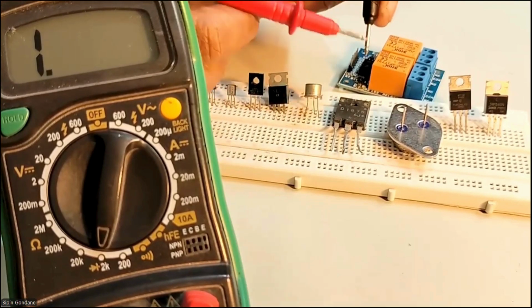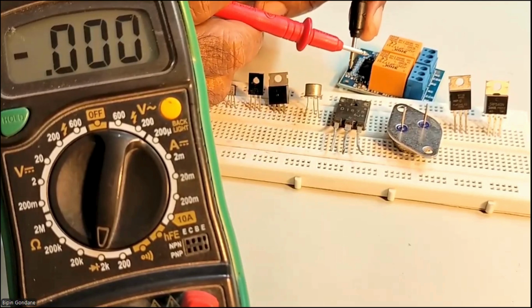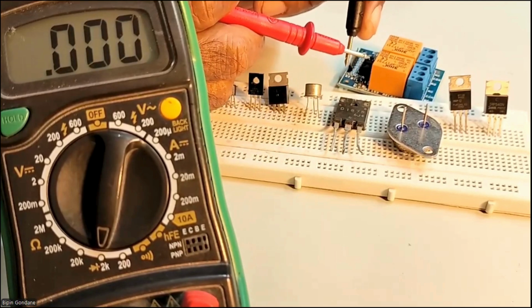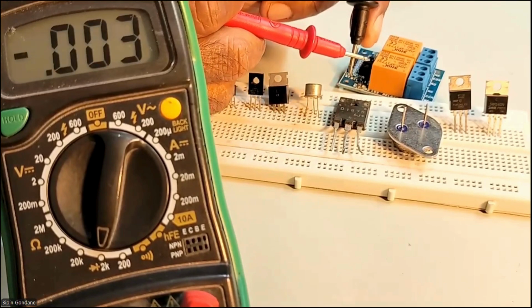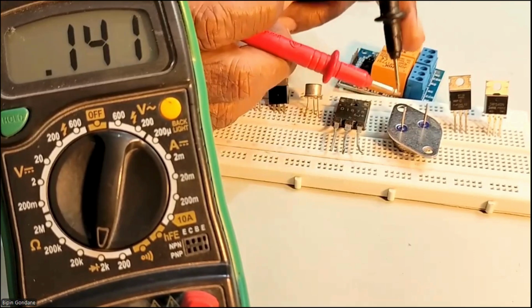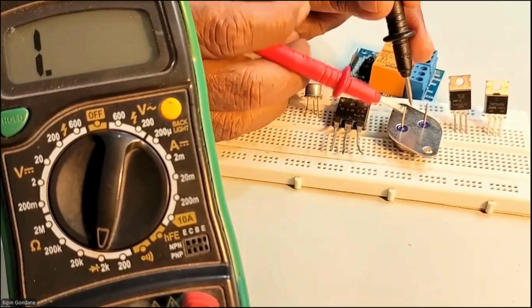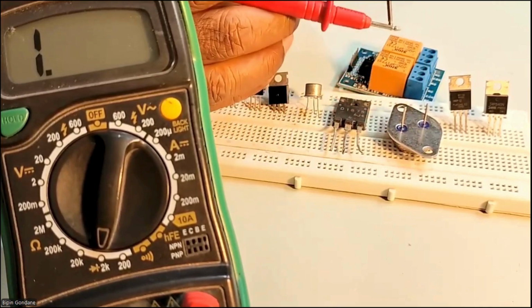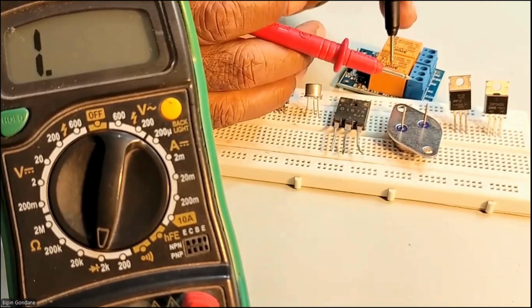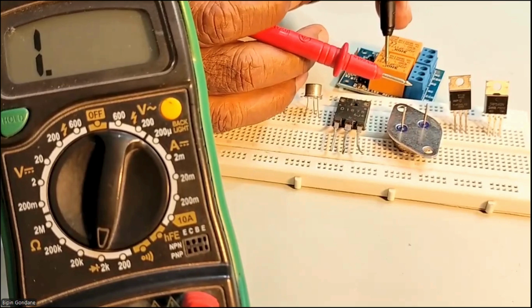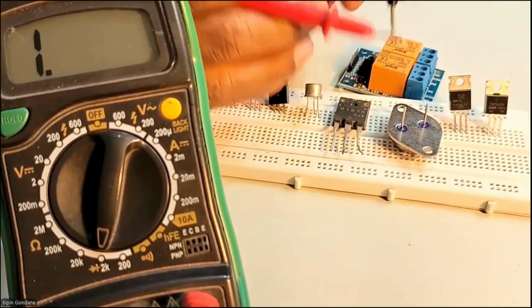Short circuit means, you see what value you are getting in the multimeter. This is short circuit. This is open. This is short. Got my point? The transistor junction, this and this junction or this and that junction, will show short circuit, meaning it will be 0, 0, 0. Open means there is no value at all, right? That is the open condition.